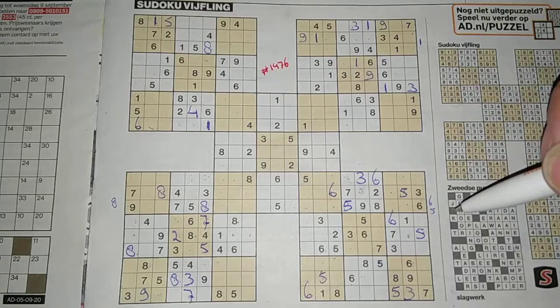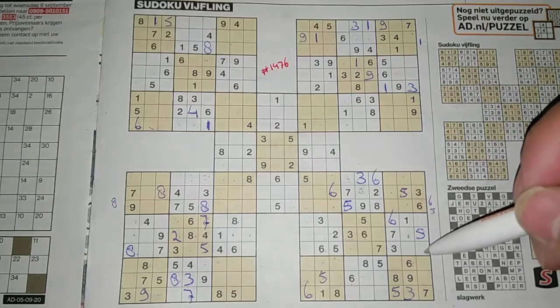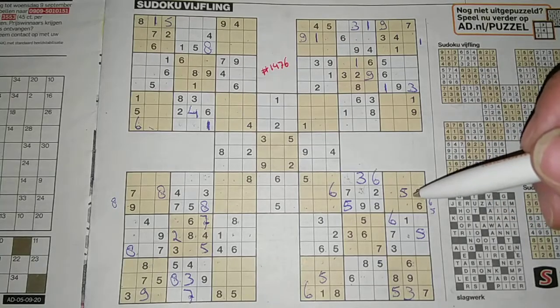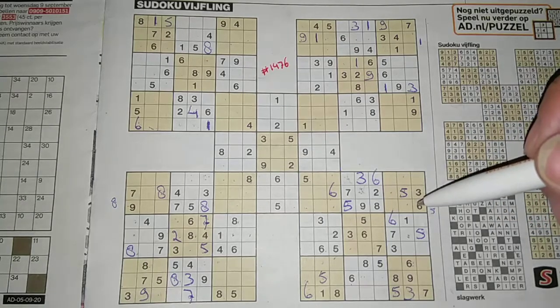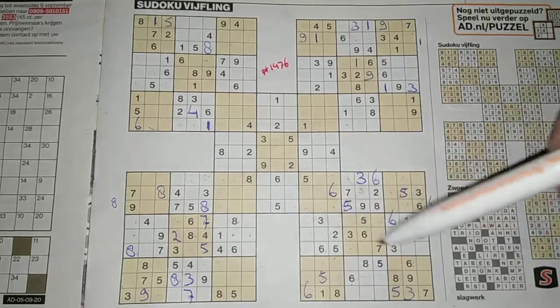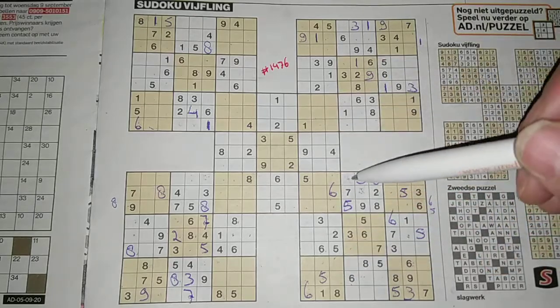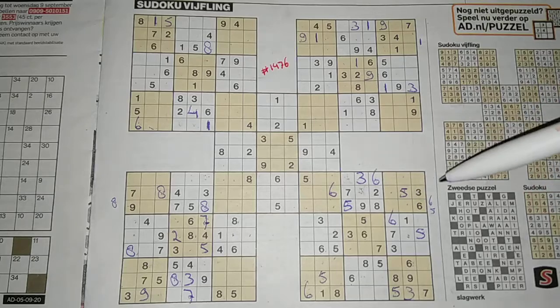2, 9, 9. 7, 7, 8. 6, 2. 1 and 4, 1 and 4.